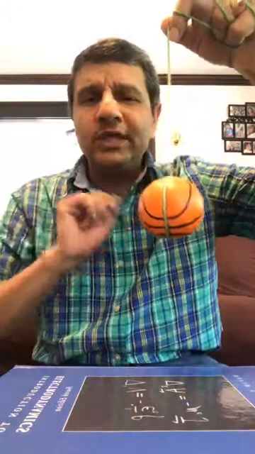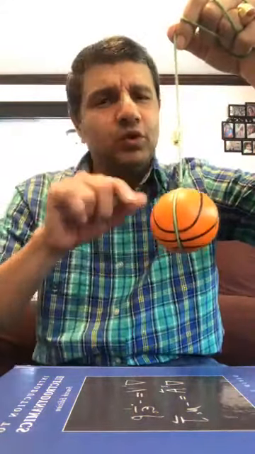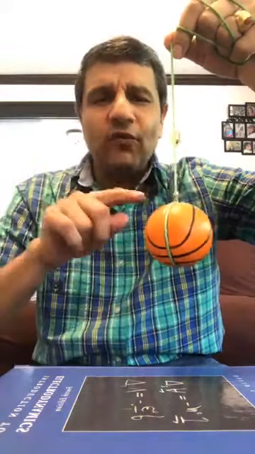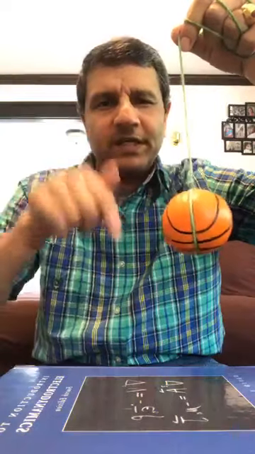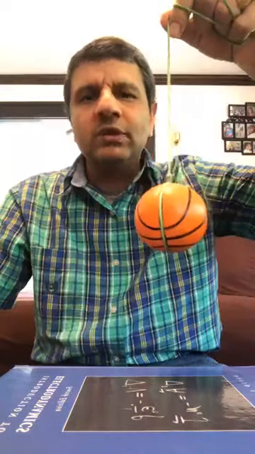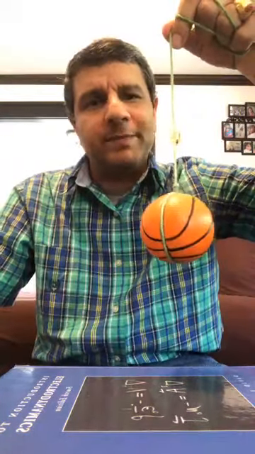So we knew that at equilibrium there are two forces. One force is vertically upward, which is tension. The other force is vertically downward, which is weight. Those two forces are equal, so they balance. Now, when I start rotating, moving in a circle like this, still there are two forces.